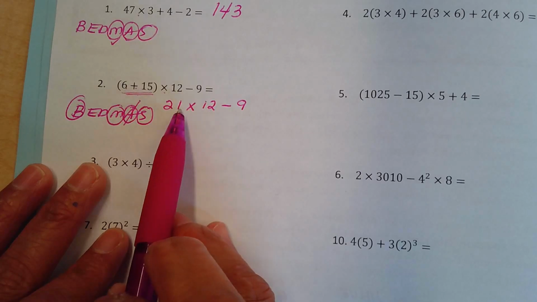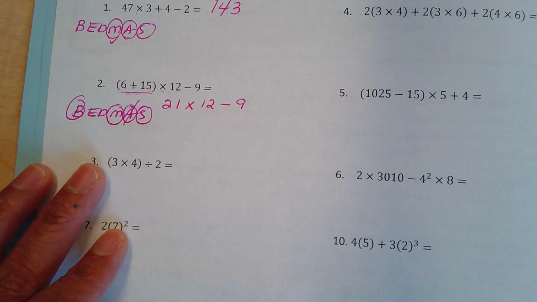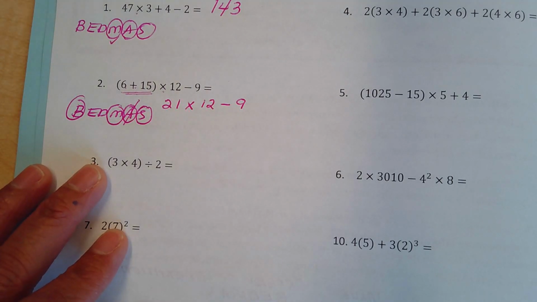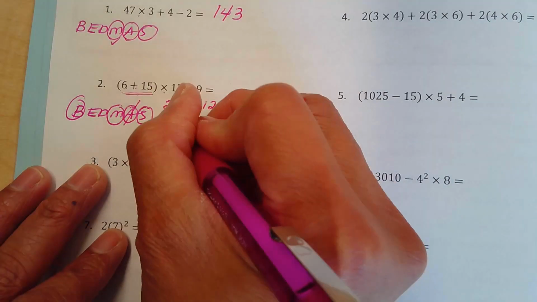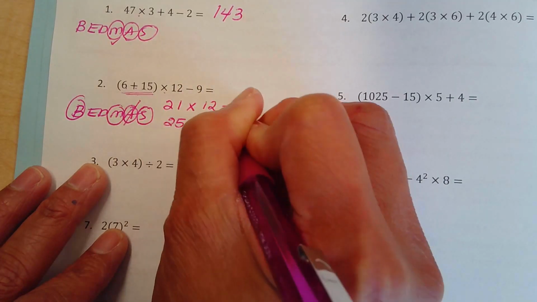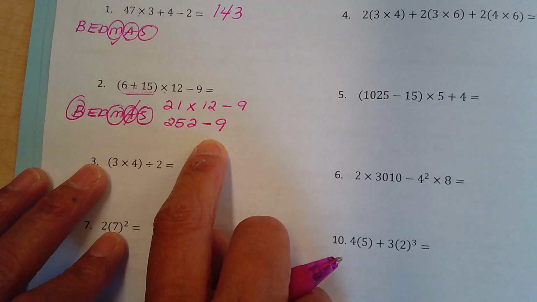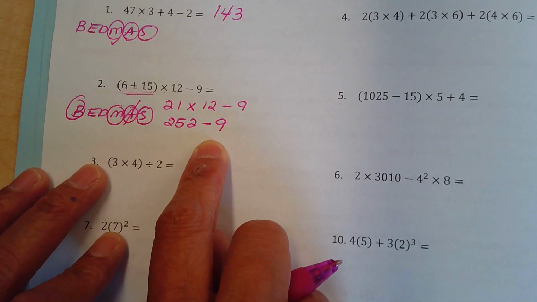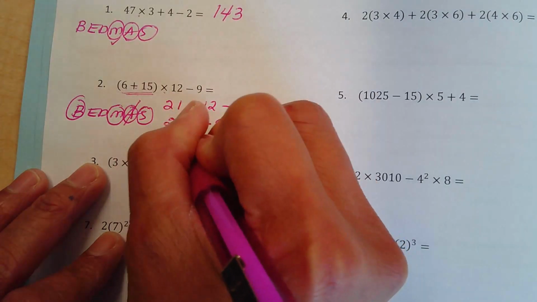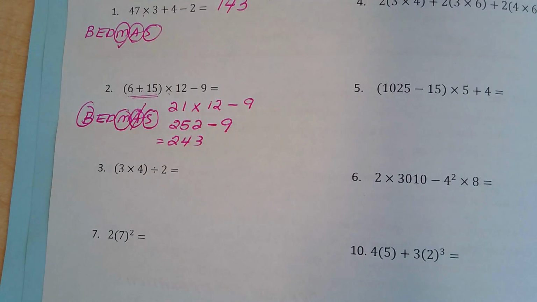Multiplication. So your calculator is now working on this one. What's 21 times 12? 252. And then the last operation that your calculator is doing is subtraction, minus 9. And what's 252 minus 9? 243. And did everybody get 243? Yes. Okay, good.